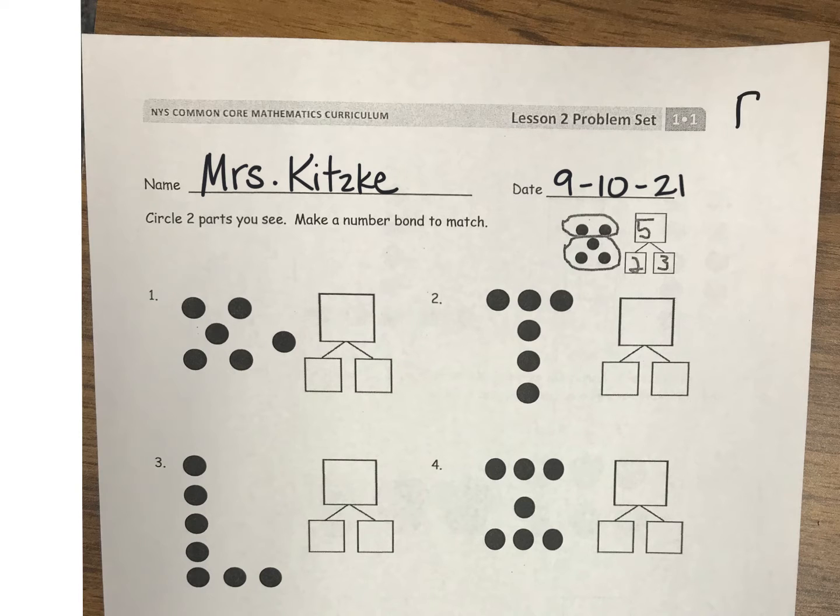Over here I want an R. And over here I want an L. Okay, so today our learning goal was what? Do you remember? I can use a number bond to show the parts of a number. So right here it says circle 2 parts you see. Make a number bond to match.